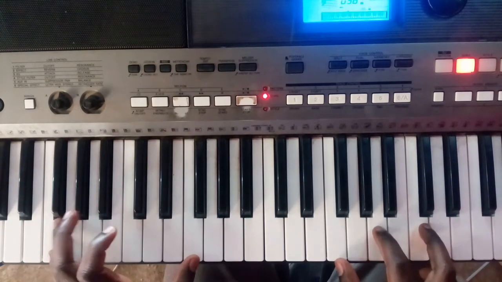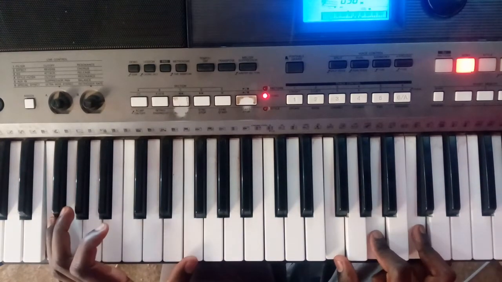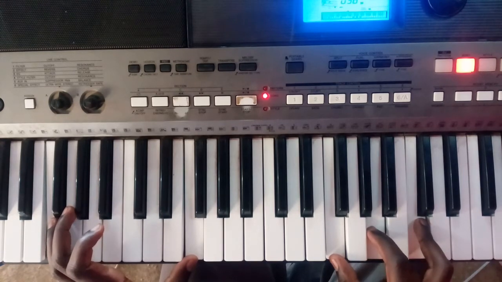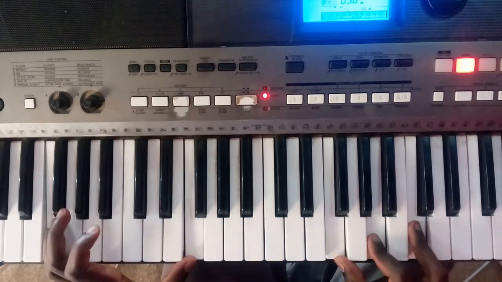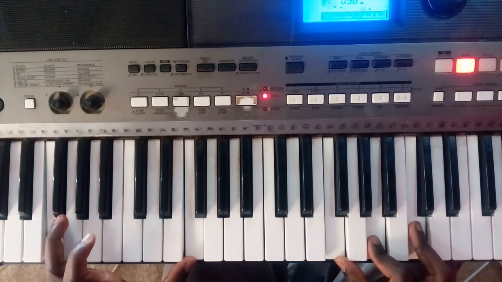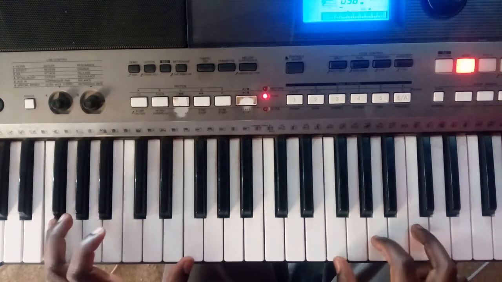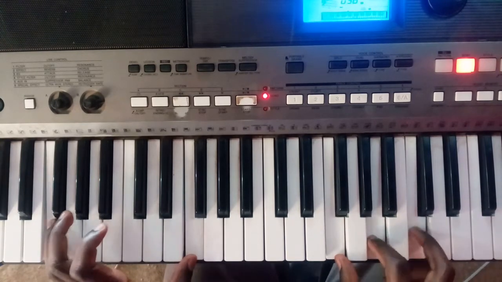The 4th chord is F major, and this is simply the 1, 3, 5 degrees on the scale of F major. So guys, what I'm trying to tell you is that these chords are related, and these scales are related in a way. So you have to understand this scale. So that is the 4th chord of C major, F major chord.